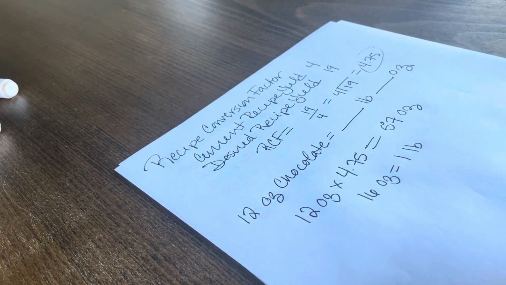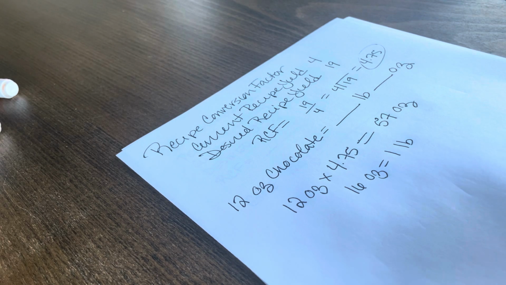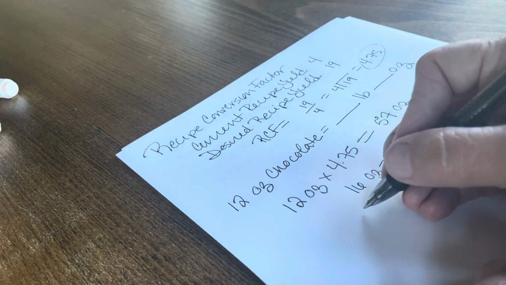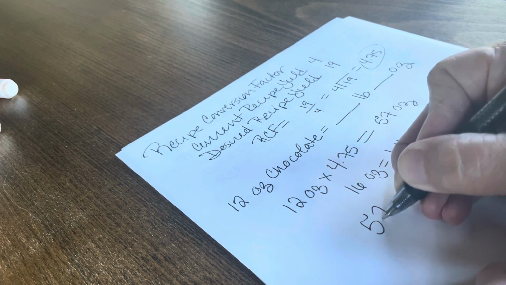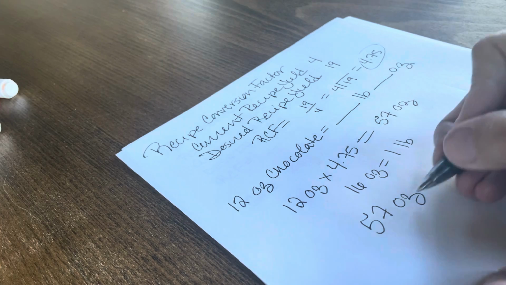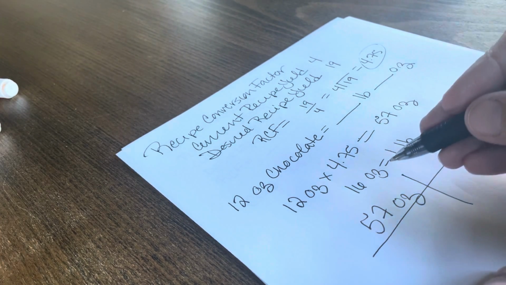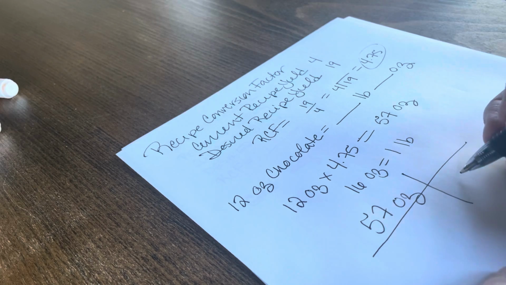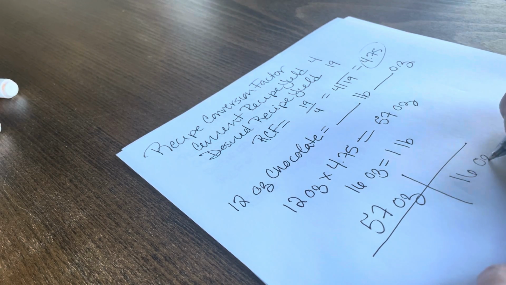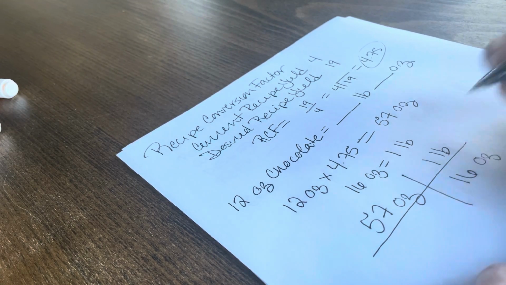Okay, all right. So what I do here is I write down the 57 ounces. I make a little plus sign, and then I say 16 ounces down here, and 1 pound up here.